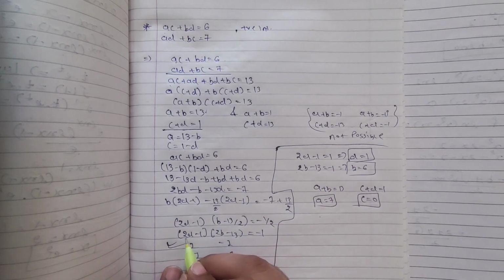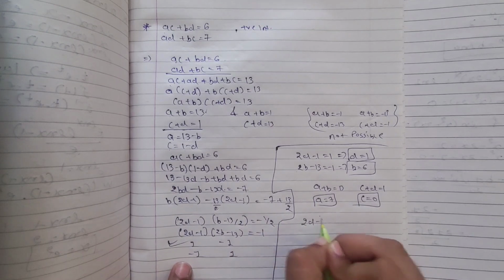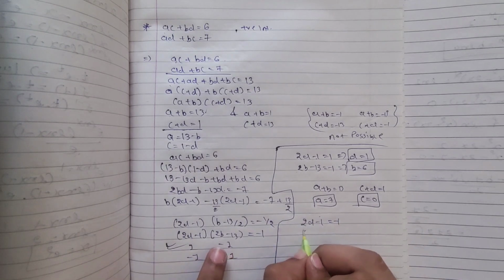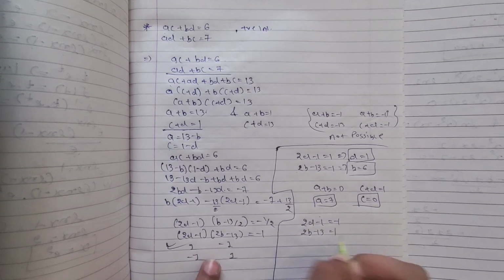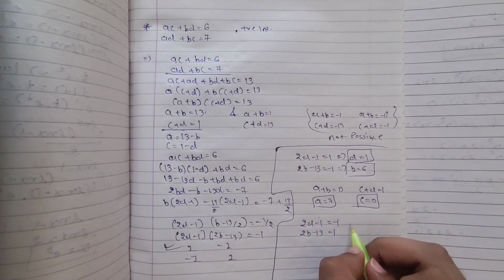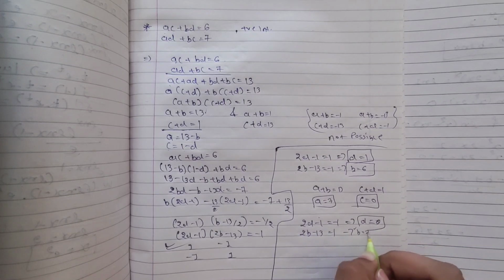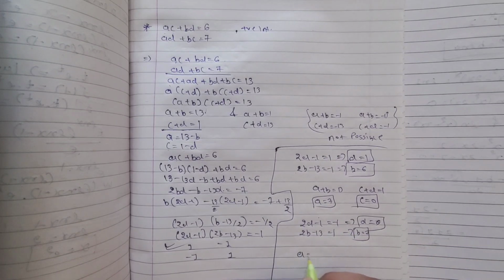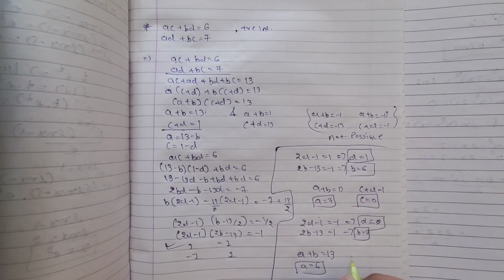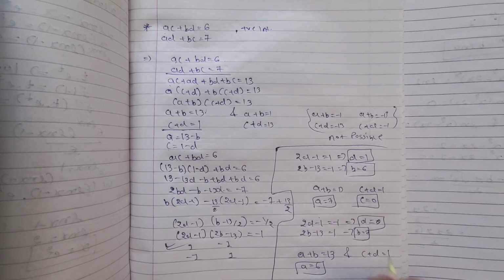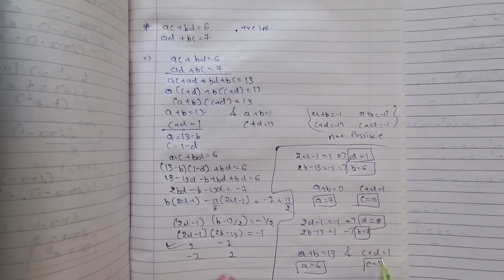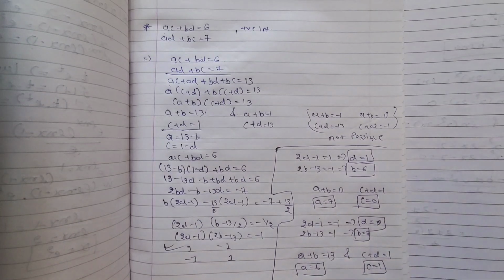Now I will take 2D minus 1 equal to minus 1, and in the same way 2B minus 13 equal to 1, right? So in this case, I will get D equal to 0, and B equal to 7, right? I will use the same equation, A plus B equal to 13, so I will get A equal to 6, and C plus D equal to 1, which means I will get C equal to 1 because D equal to 0 here, right?